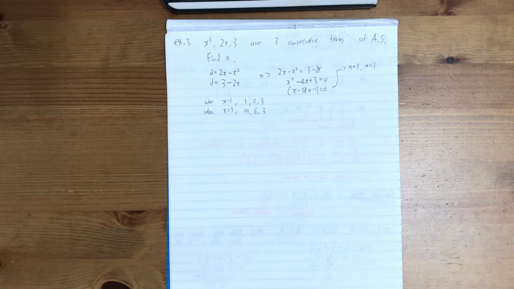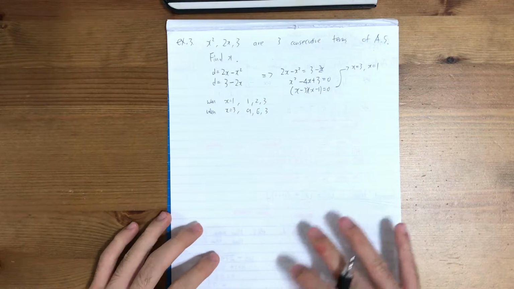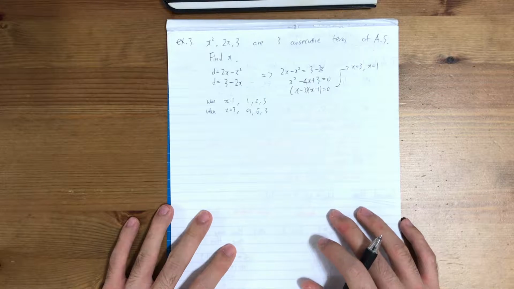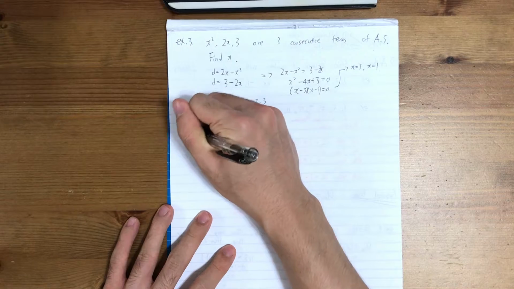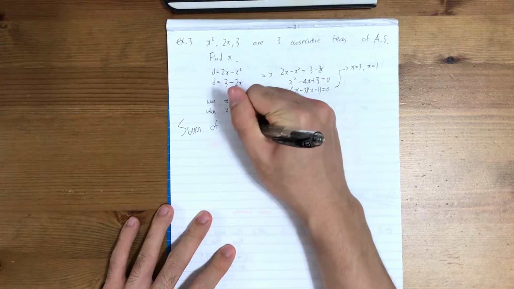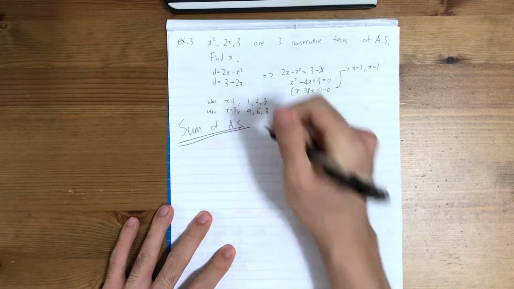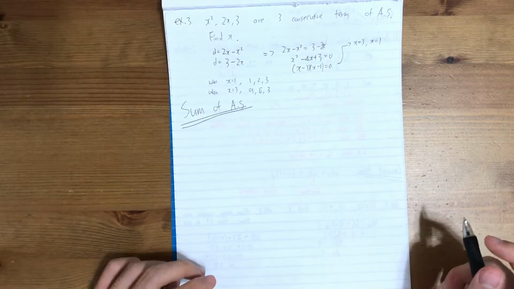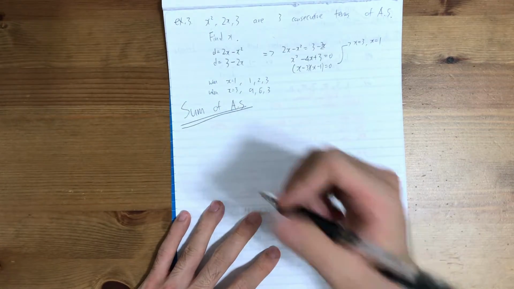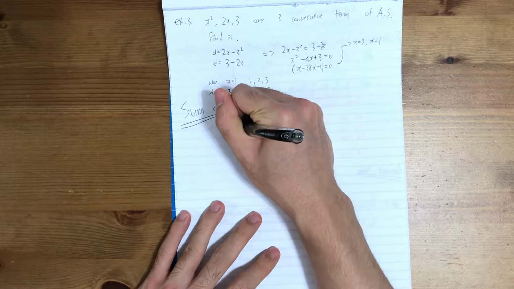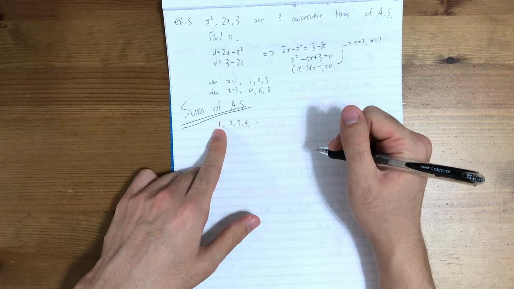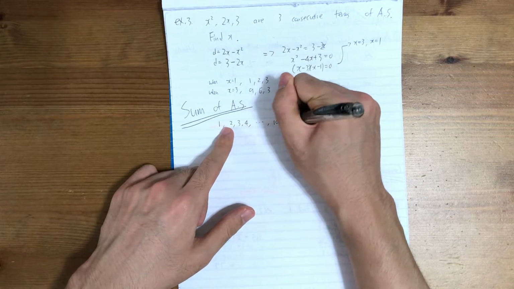Okay, so this should be very simple to understand. Now we are going to see the sum of an arithmetic sequence. Let's try an example. Let's say we have 1, 2, 3, so an arithmetic sequence with the first term 1 and the common difference 1, and then the last term is 100.